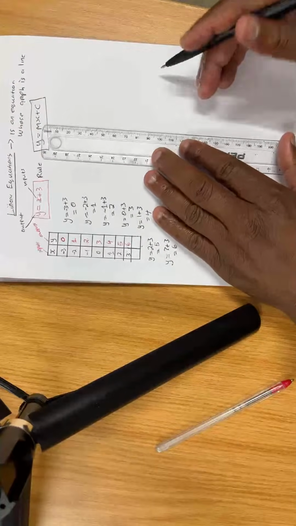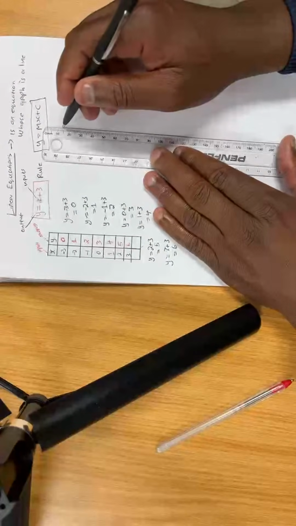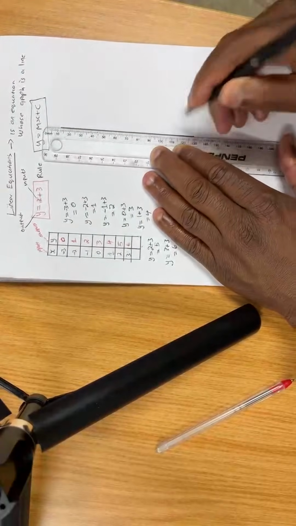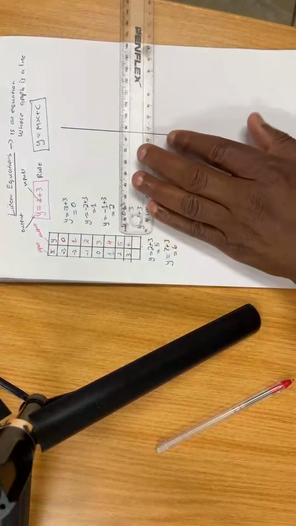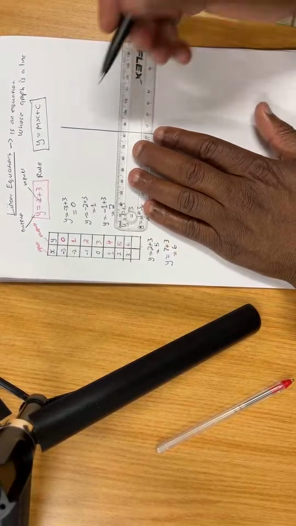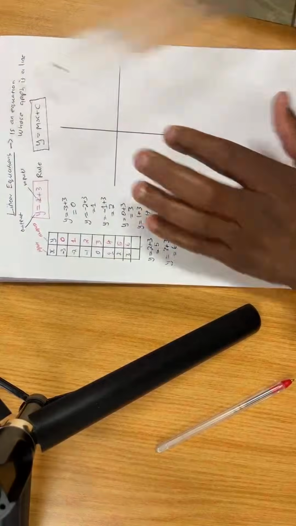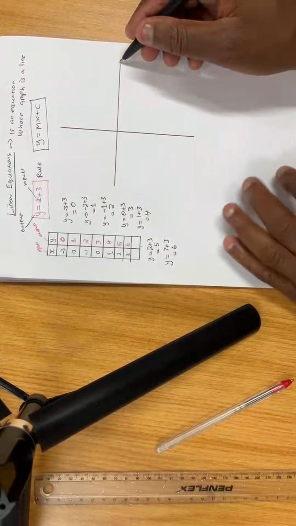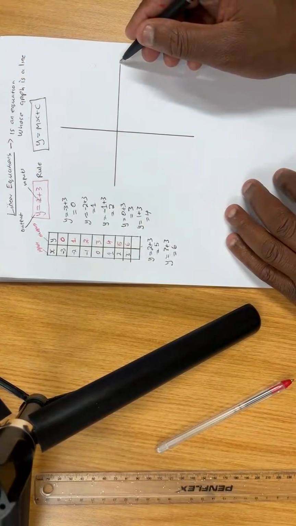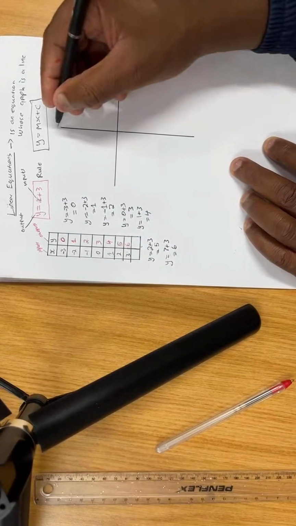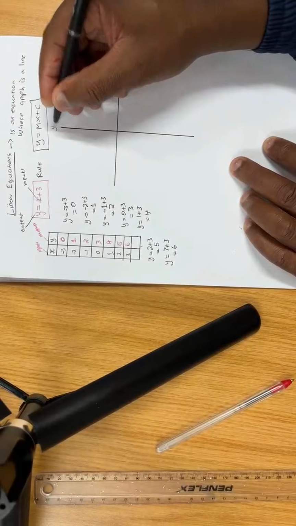So I draw a graph, drawing the Cartesian plane. This is our Cartesian plane, right? And then we draw something like this. We're drawing the Cartesian plane. And the horizontal line, it represents what? It represents x. And the vertical line, it represents what? Y values.